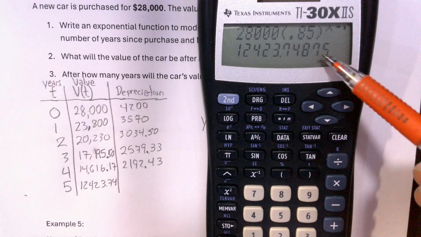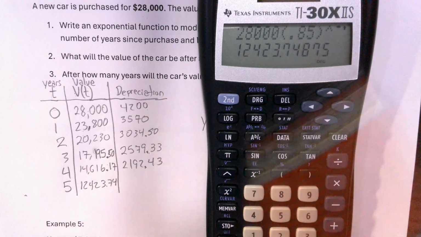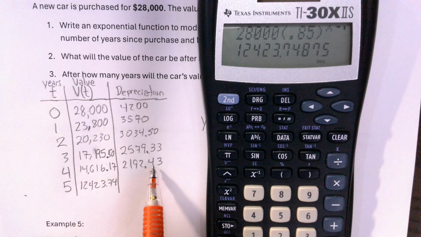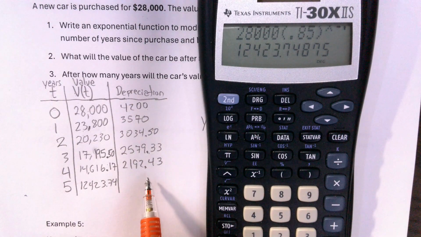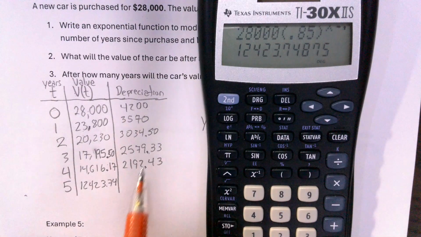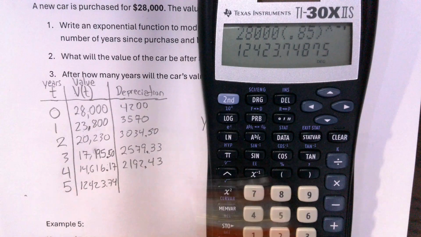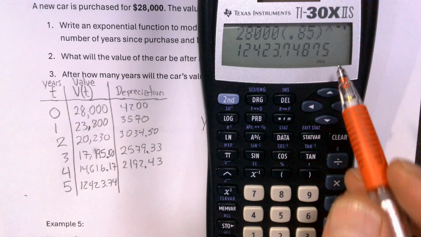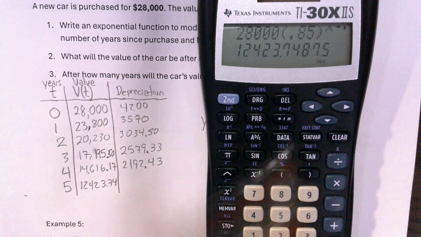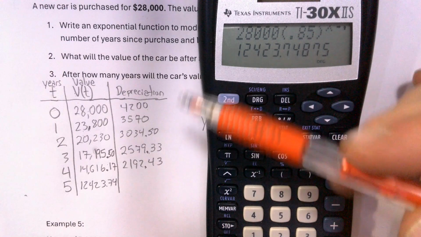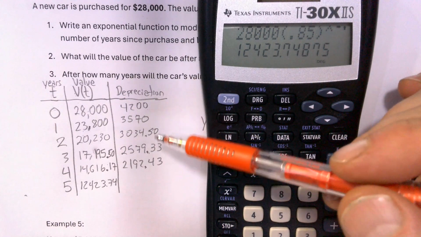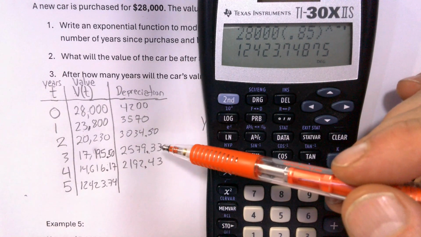issue. Your calculator doesn't know this is money. It doesn't know that these values were rounded. It's always going to use all the decimals. And so using this will actually create a little bit of error as we go. And the more years you do, the more error is going to creep into it. Doing these types of things in an Excel spreadsheet would be the best way to do this.